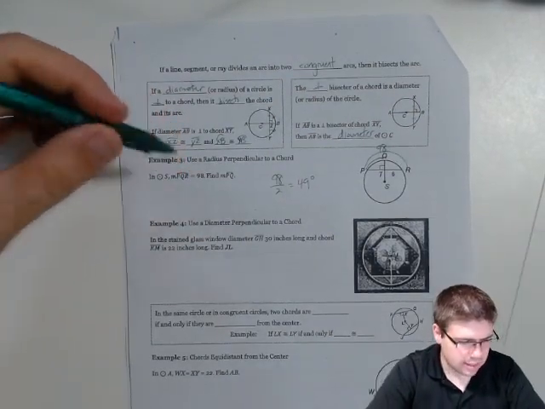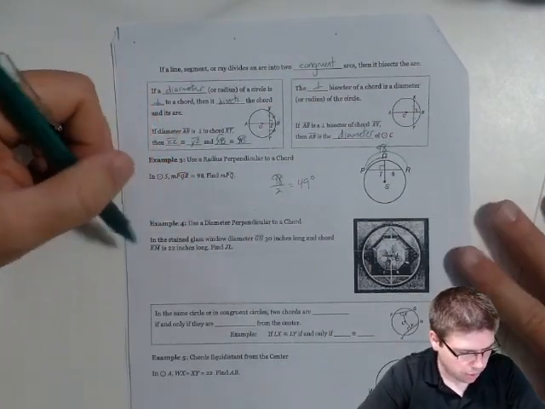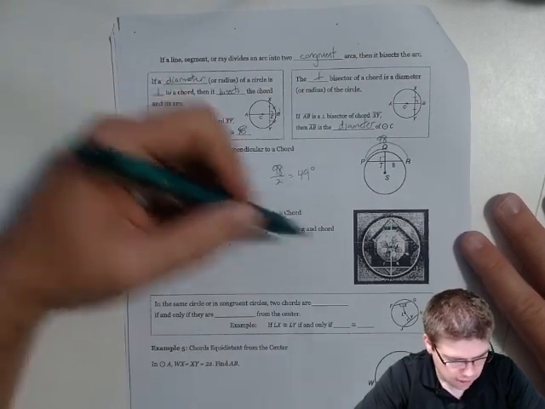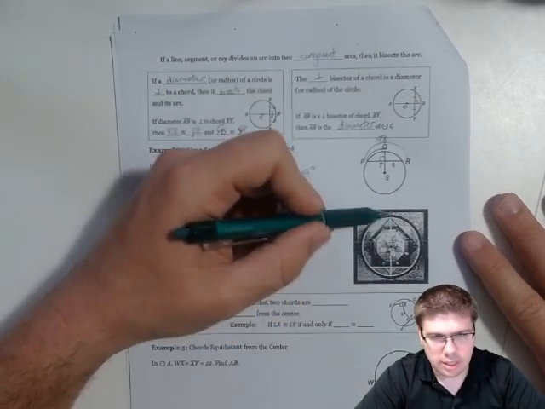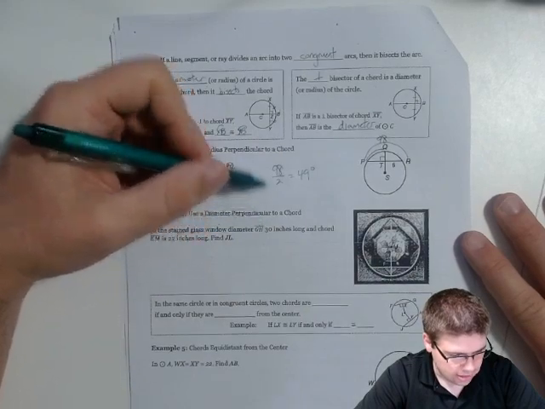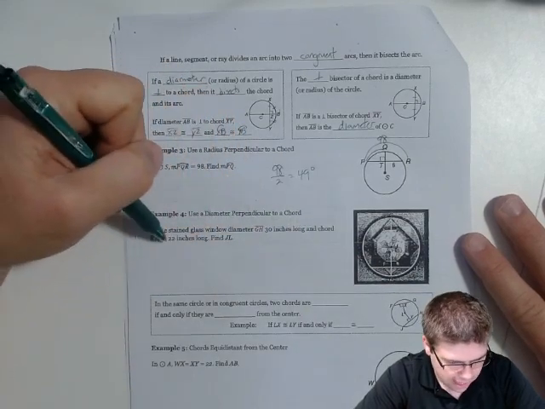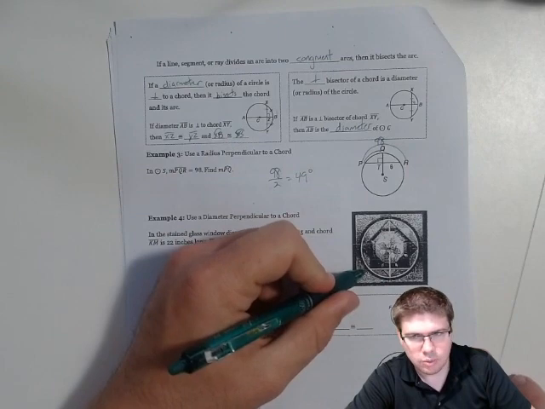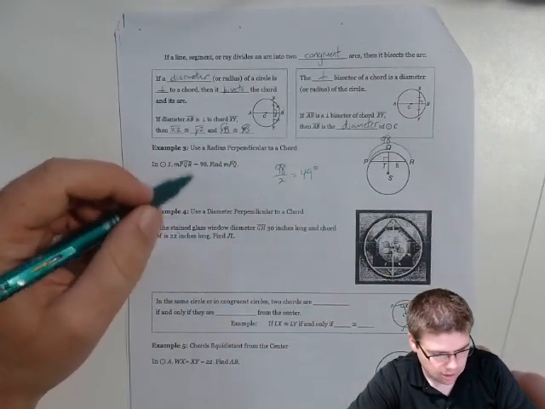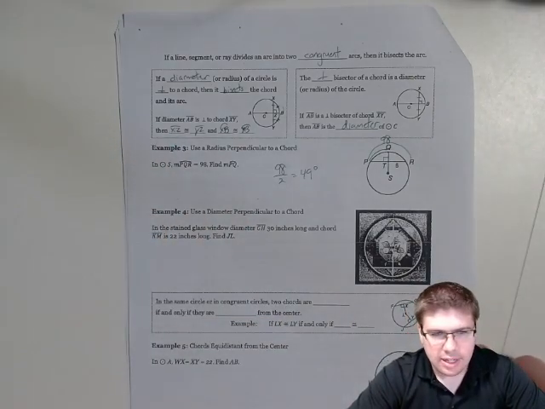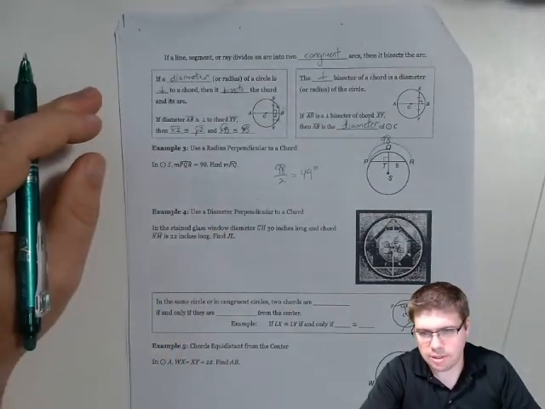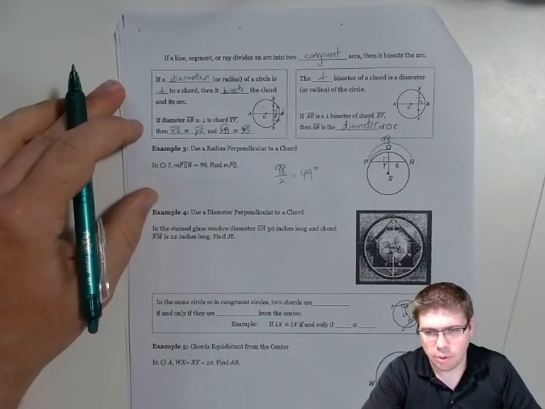All right, and this next one uses a diameter perpendicular to a chord. In the stained glass window, the diameter GH, which is kind of hard to see here, goes all the way from top to bottom, G to H, and is 30 inches long, and a chord KM, which is pretty hard to see here as well, K is here, M is there, is 22 inches long. They want us to find JL, which is right here in the middle. Let me just actually redraw this. I'm going to pause this and redraw this real quick because this is just poor quality.